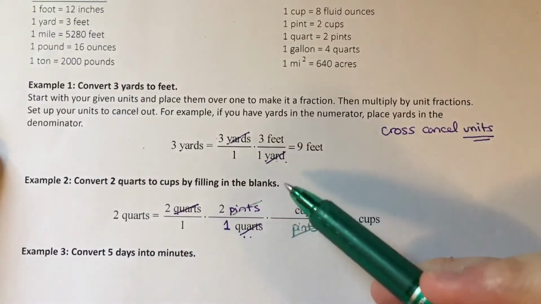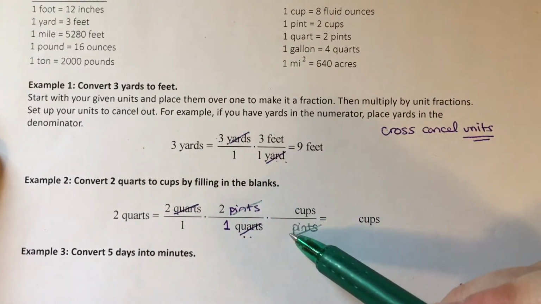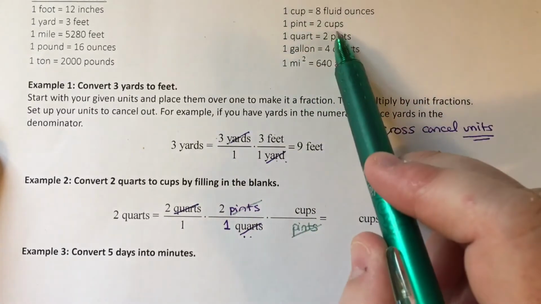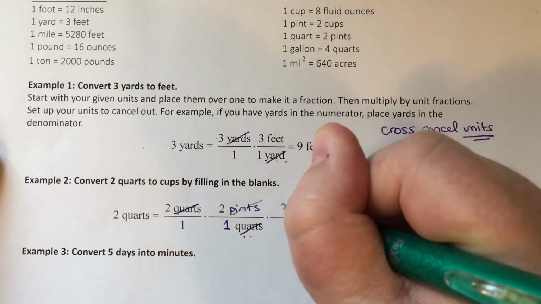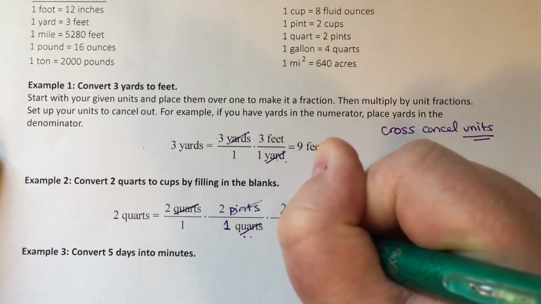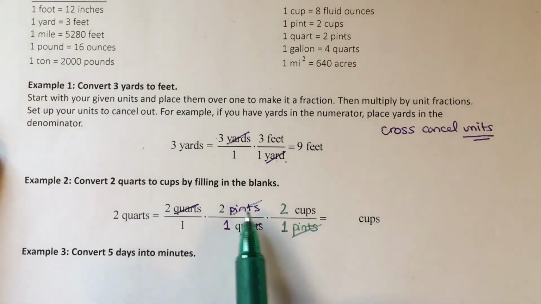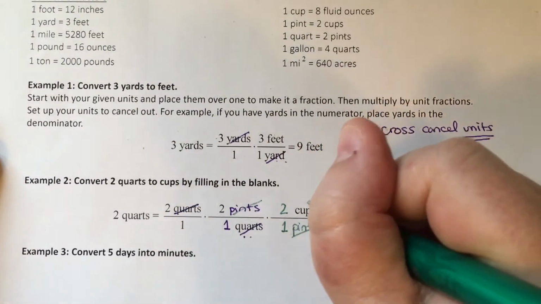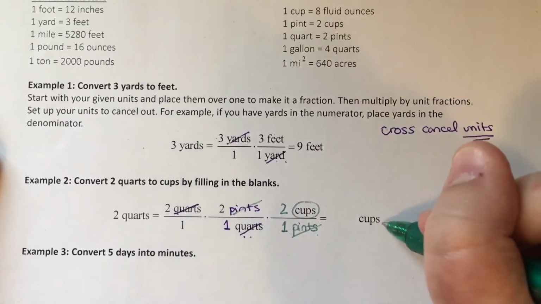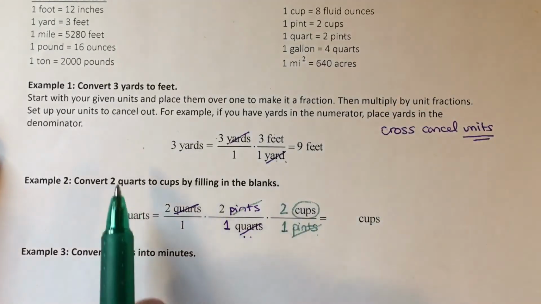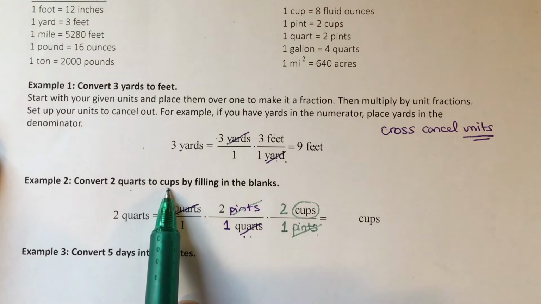So we just need to fill in the numbers to make pints cancel. And it turns out 1 pint is 2 cups. So that puts 2 with the cups and 1 with the pints. So now pints cancel and we're left with cups for our answer, which is exactly what they asked us to do, which is to convert quarts to cups.